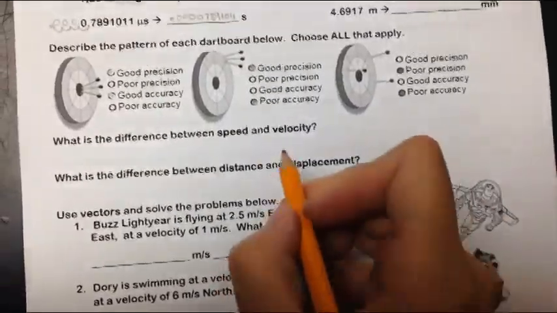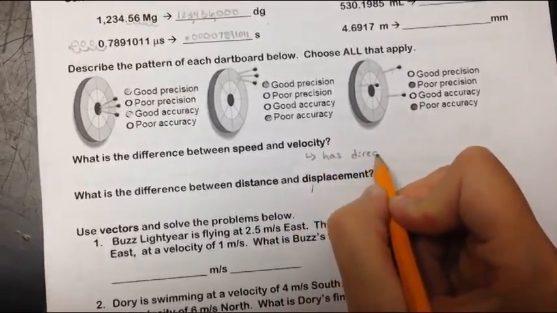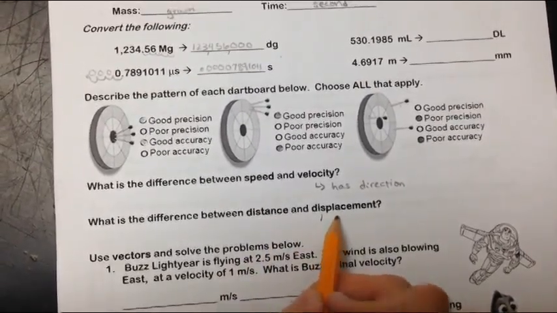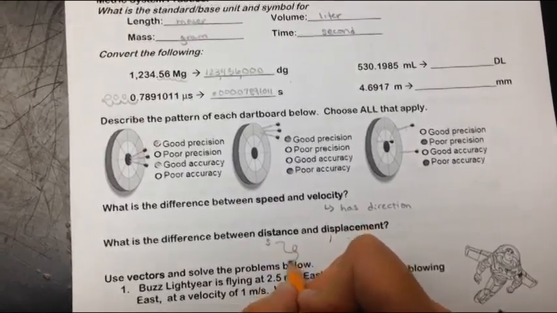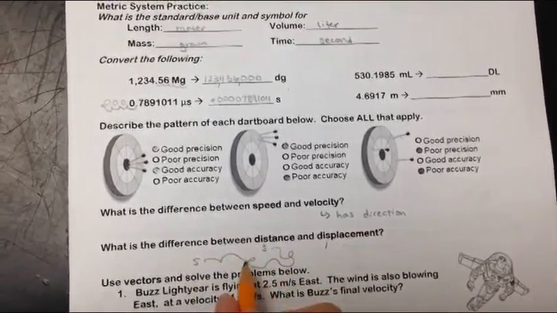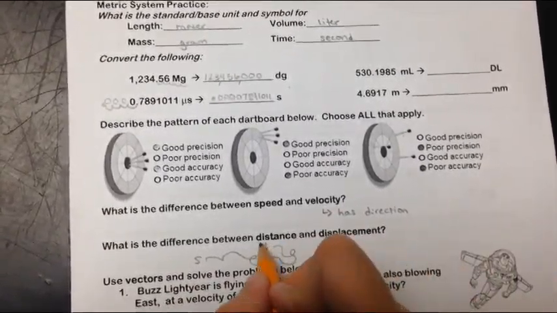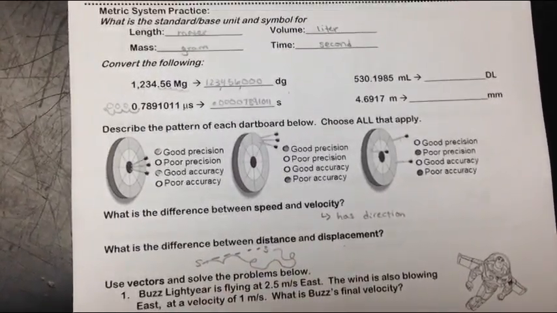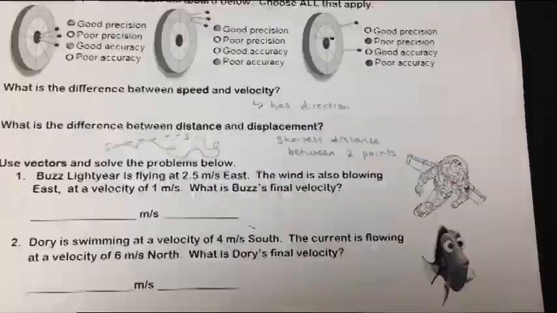The difference between speed and velocity is that velocity has a direction. North, south, east, west, something like that. The difference between distance and displacement: if this is my start, I might go all around and then finally stop over here. That whole path that I traveled, that's distance. Displacement is going to be the shortest distance between 2 points, as the crow flies, is one way of saying it, but the shortest distance if you could travel in a straight line.